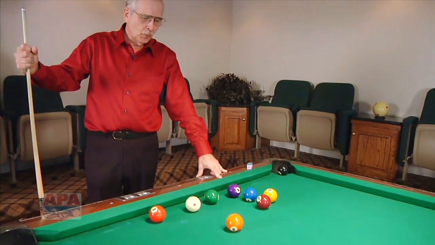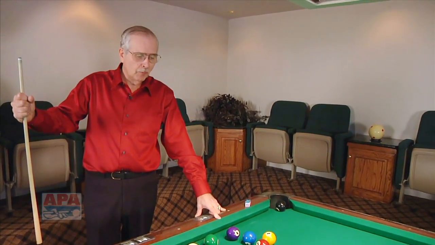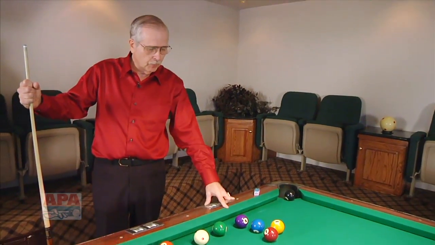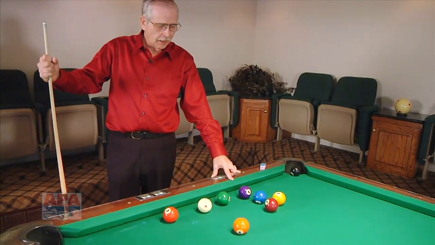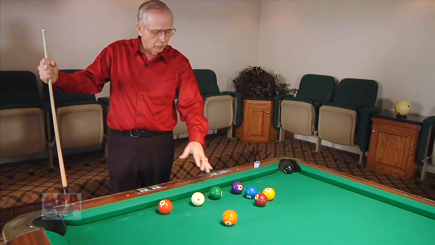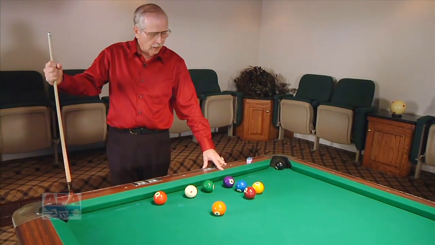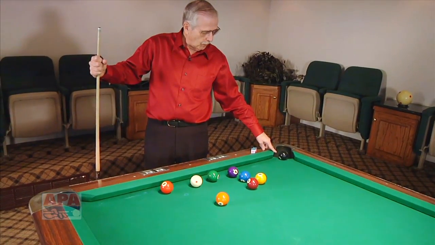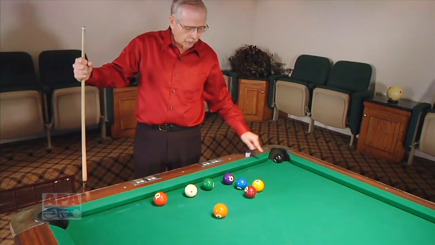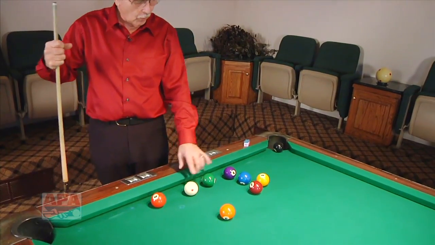Well, we've got a situation here that can come up in a game. You've probably had situations where your opponent has left you just pretty much dead safe. In this case, if you notice, we have quite a few solids left on the table. You've made all your stripes. And the 8-ball's over here in the corner pocket, and your opponent played you a safe shot just like this behind the 6-ball and all these other balls.